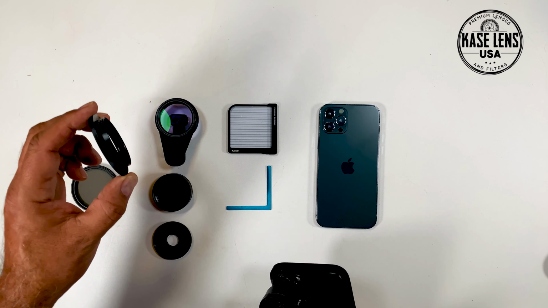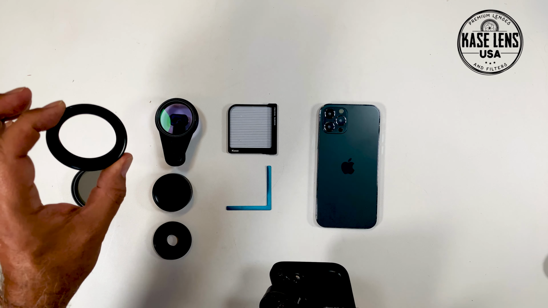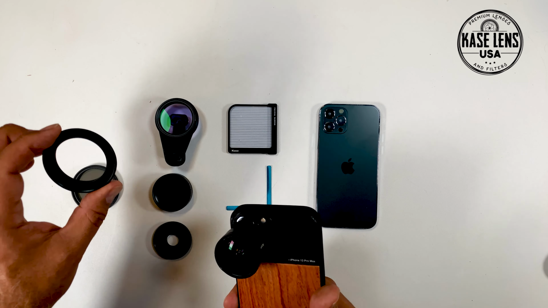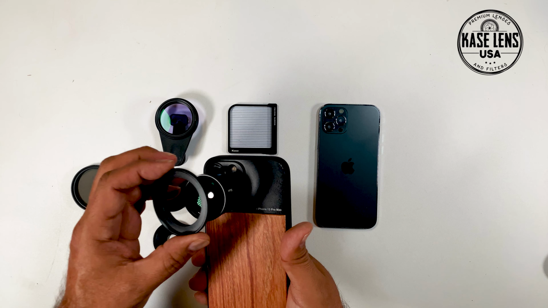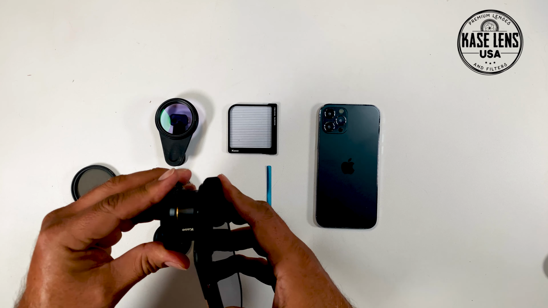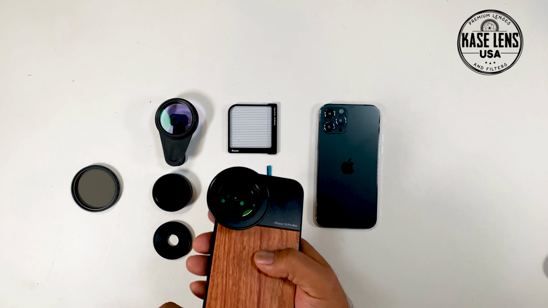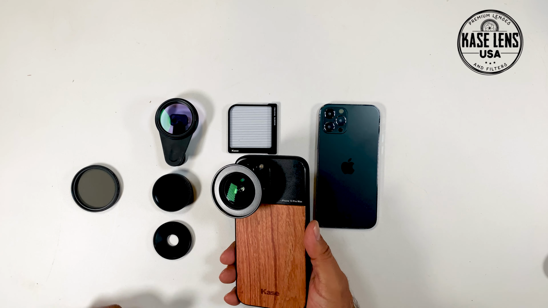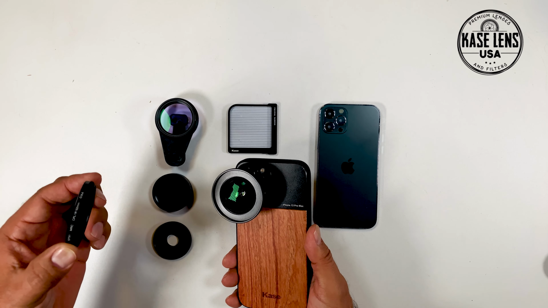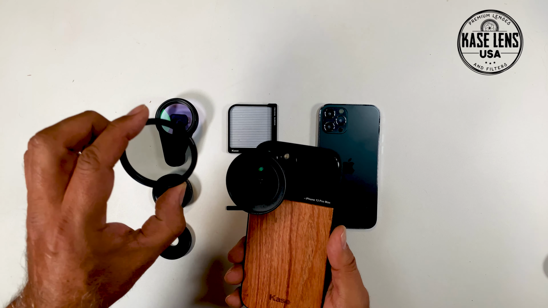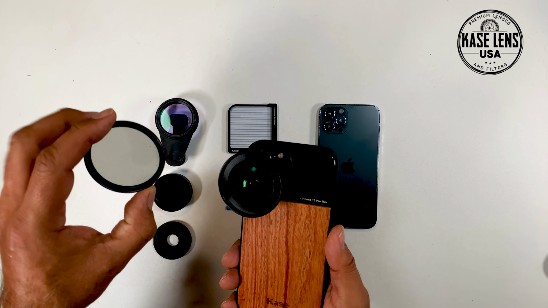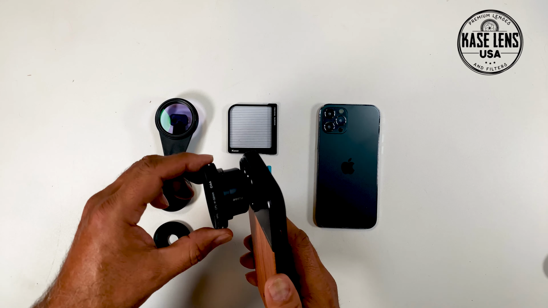Now, we sell the Kase 52mm filter holder. So what this is going to do, it's going to mount on top of your lens just like that. Just pops right on. It doesn't fall off. And now you have the options to add filters with your lenses. And here's my CPL filter. You can see it's a little darker. And I'm just going to screw it on.